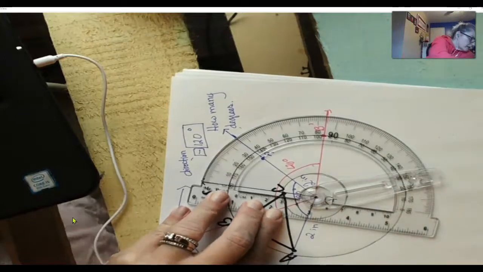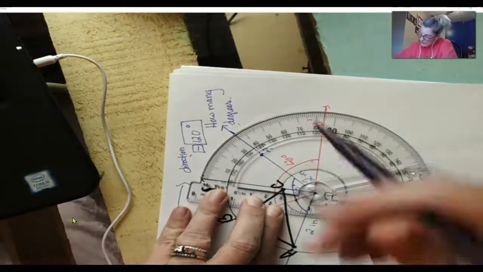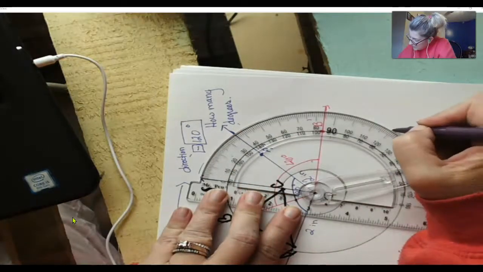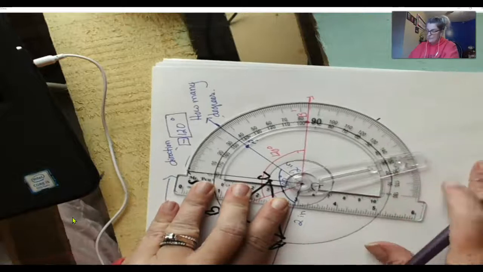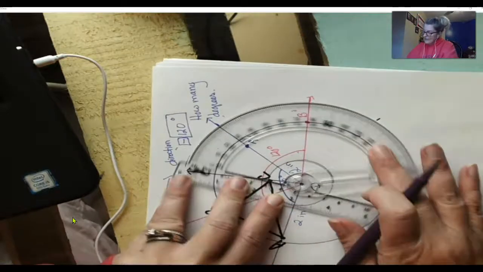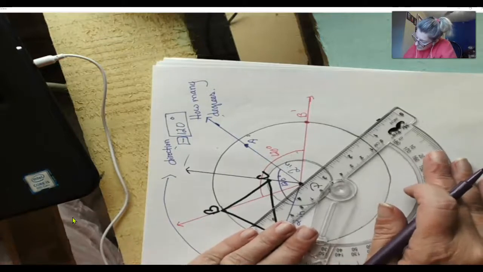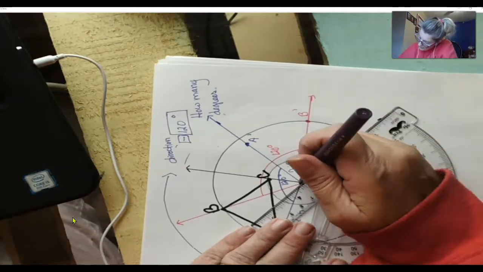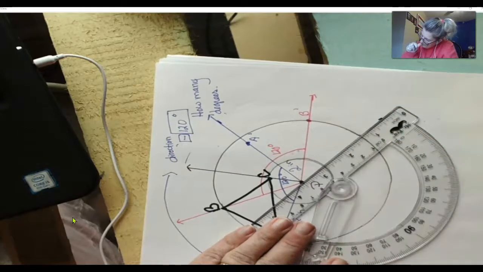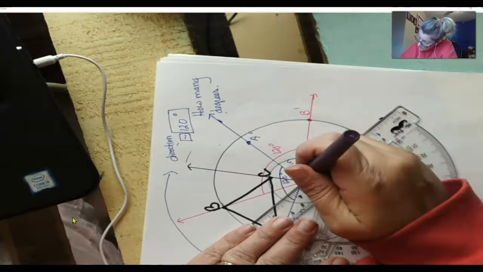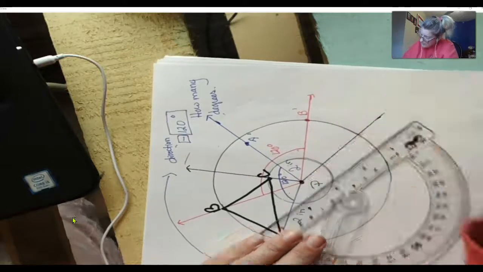Let me find my marker. Okay, so I'm going to go all the way over to 120, and put my mark. And I'm going to draw that radius. Sorry, my brain stopped. That radius ray, radius to ray.